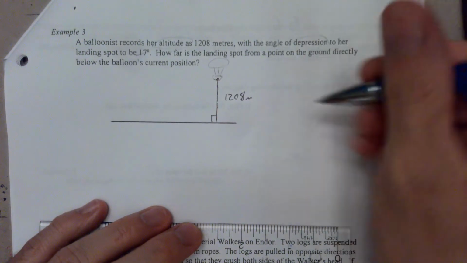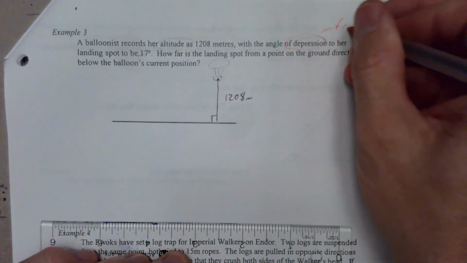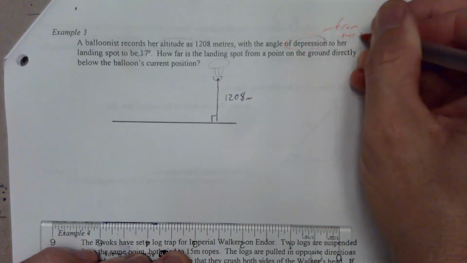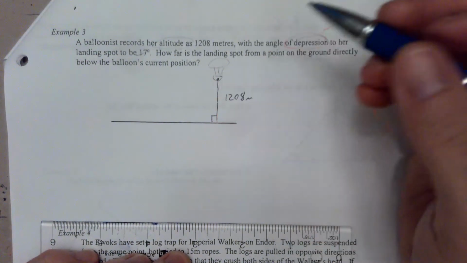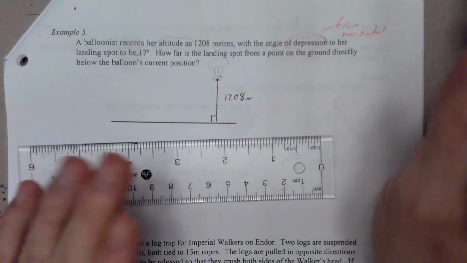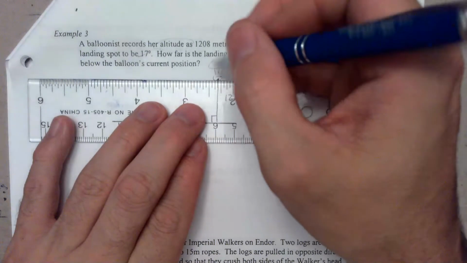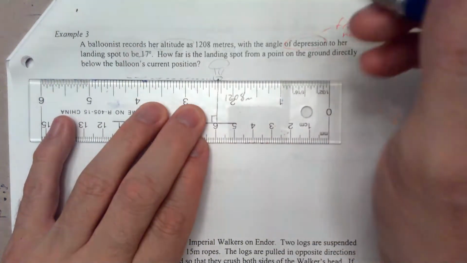The angle of depression and angles of elevation are measured from the horizontal. So think of it this way. If someone's depressed, they're feeling down. The person in the balloon, the comfortable position for her eye would be out along the horizon, a horizontal line.